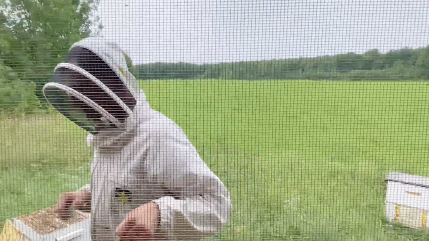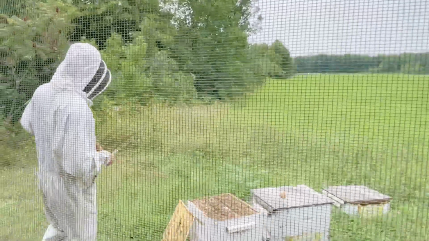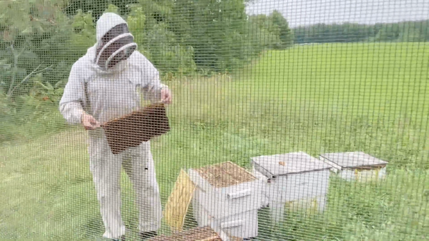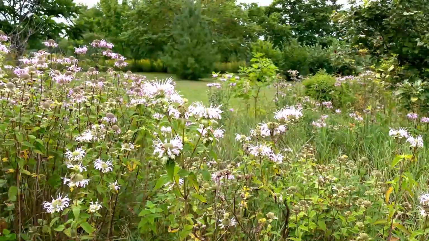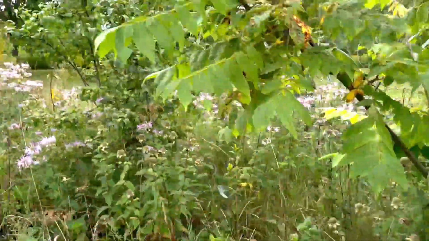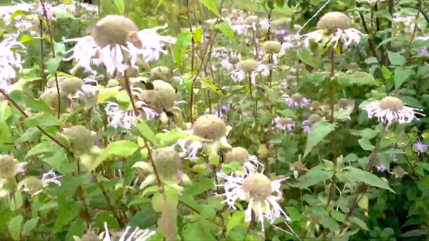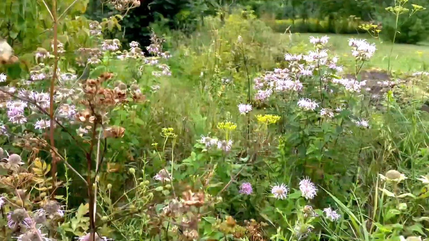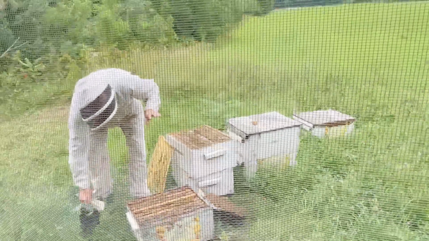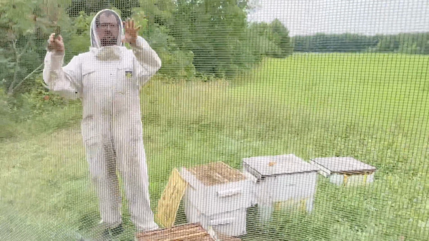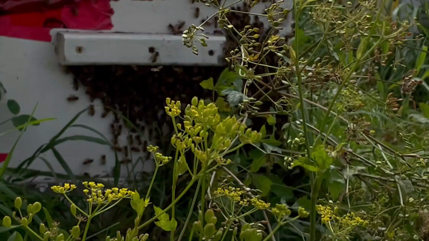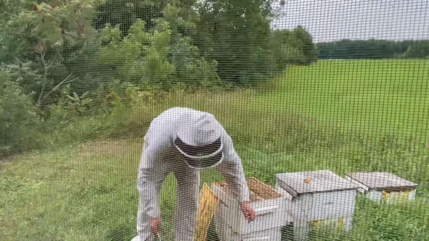But they come back. They always come back. The queen? Yes, the queen will come back. After her flight, she will come back to the hive. She knows where to go. Yes, the bees have a very powerful GPS system in their body, and with the sun and the different things around, they can find their place.